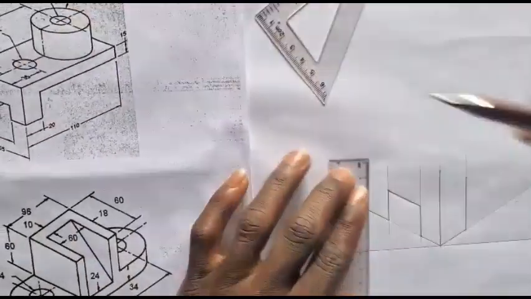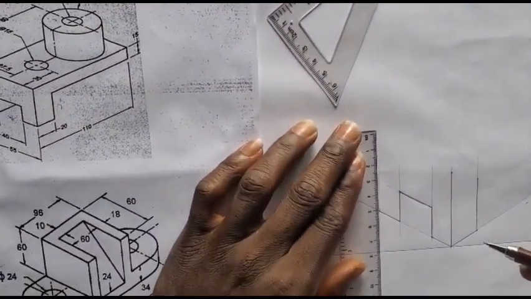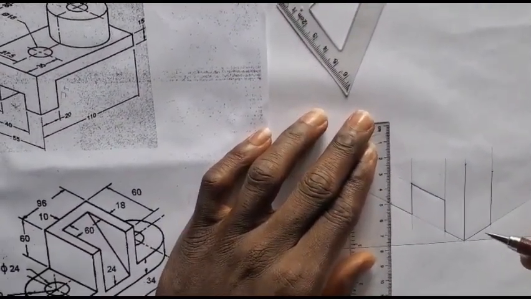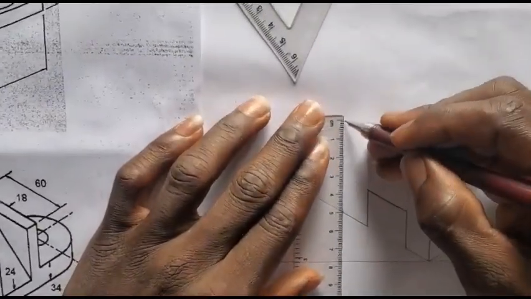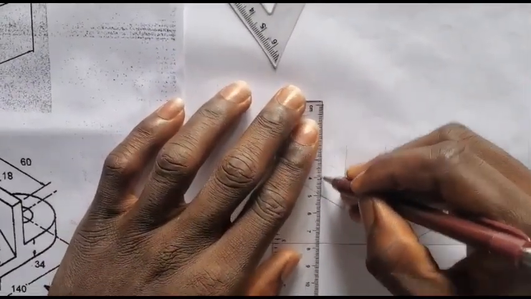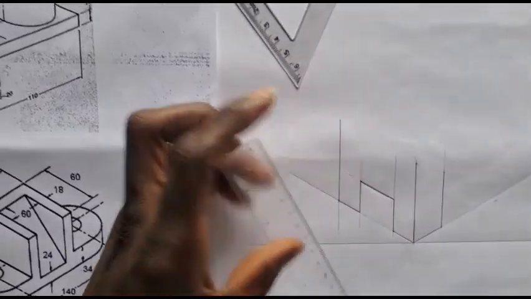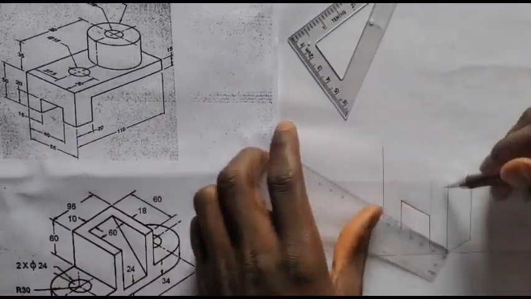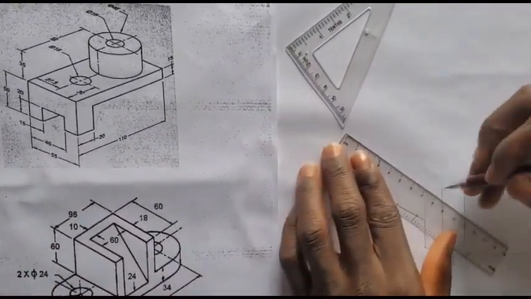Right? We know that that side is 50. Let's go 50 up. All right. We can join this 50 and this 50 together.